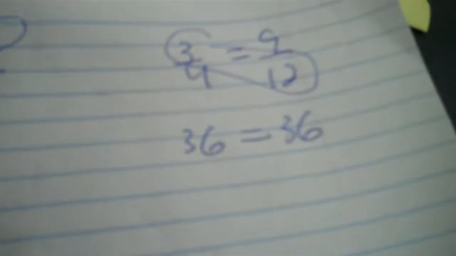Here, I'll show another one. 3/4, 9/12. That's 75%, so is that. They're equal in value, but see what's going to happen here. If I take 3 times 12, that's 36, and 4 times 9 is 36, so they're equal. That always happens. 7 out of 8 equals 14 out of 16.